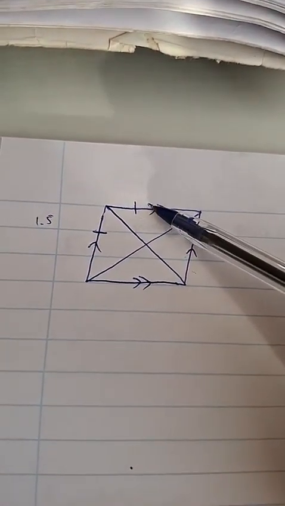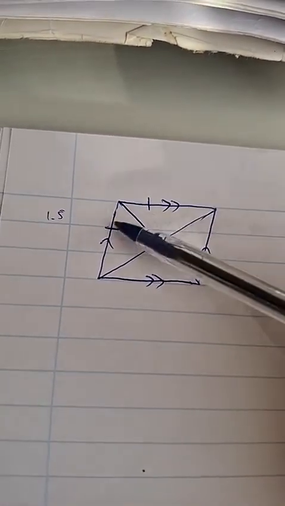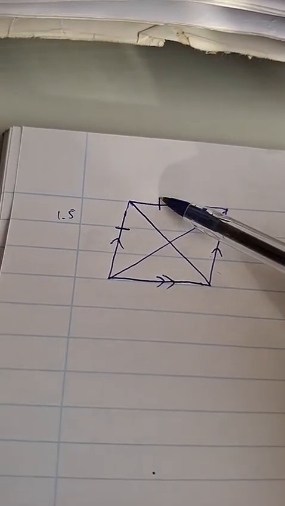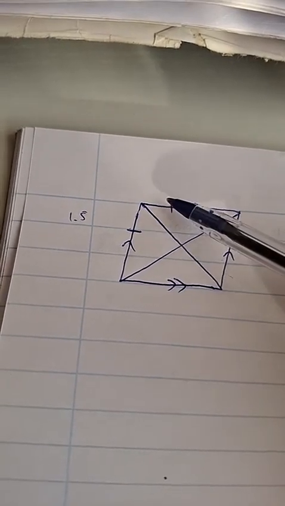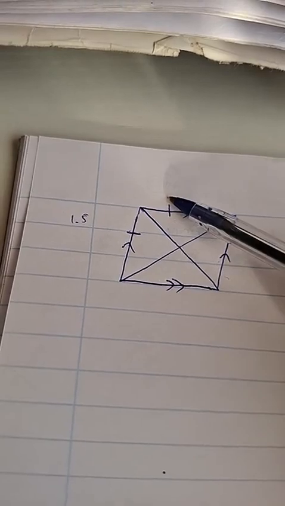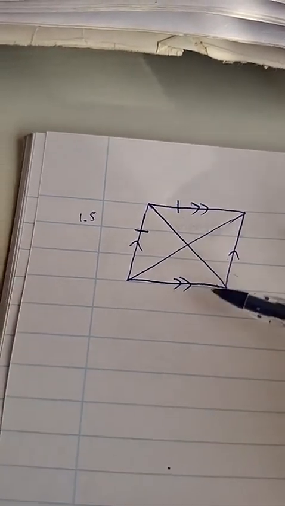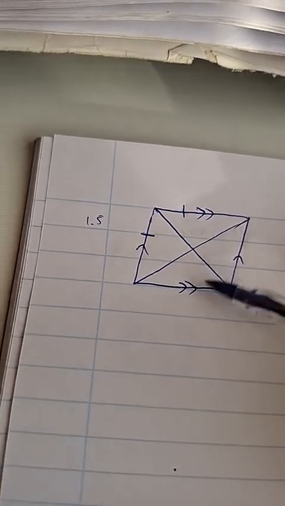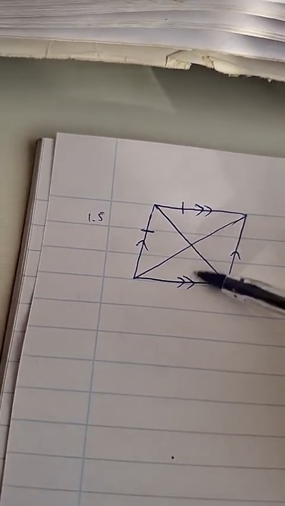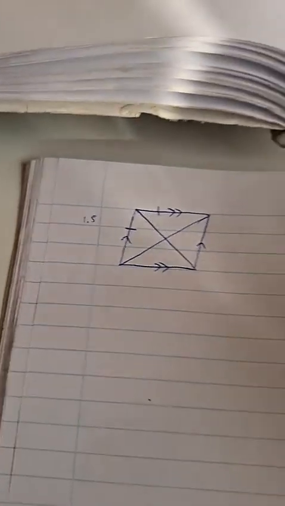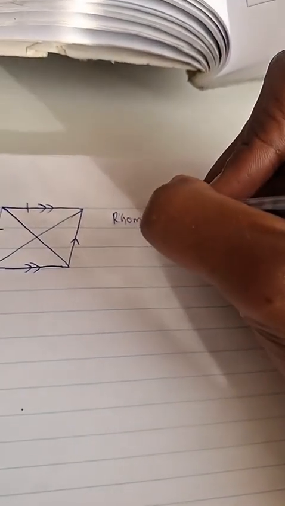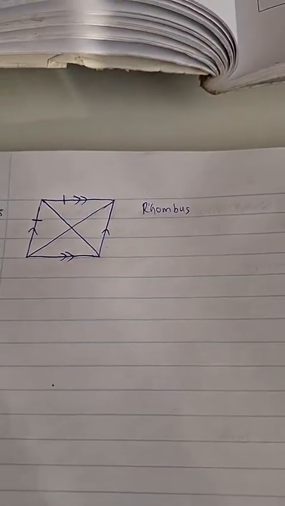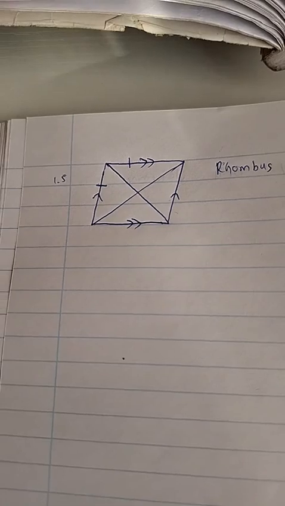But additionally, on top of both pairs of opposite sides being parallel, what else are we told? We are told this side is equal to that one. That implies that the adjacent sides are equal. If the adjacent sides are equal here, it would obviously imply that the same adjacent sides would be equal in the same way here and there. So what type of shape is this? A rhombus.